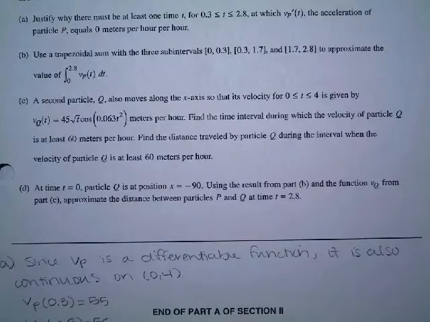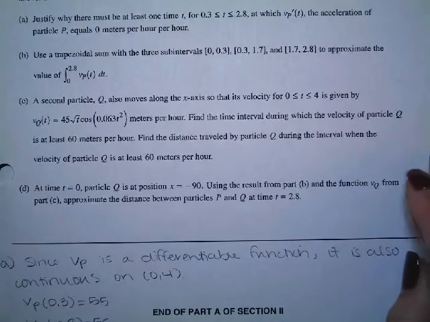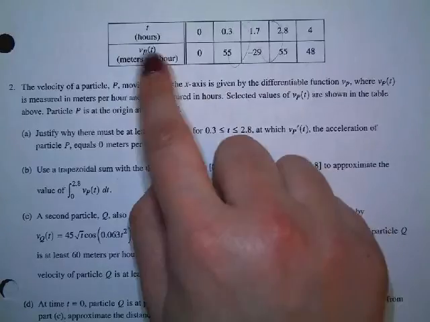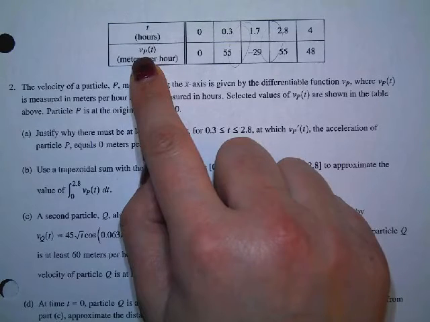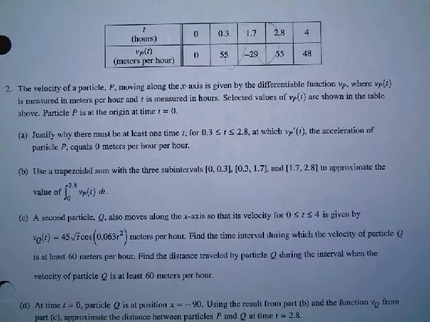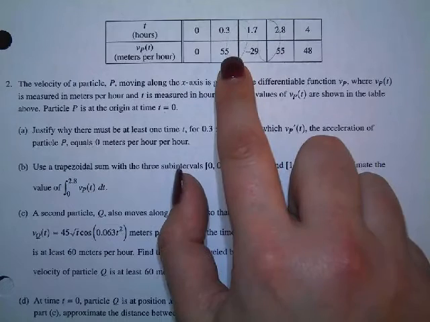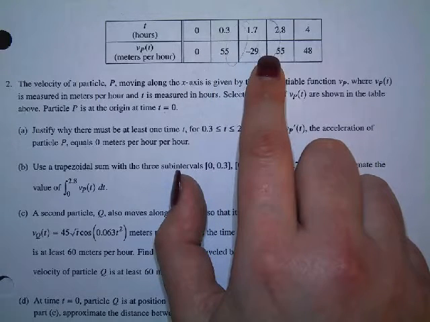Possible. So for part A, you needed to justify where the acceleration would be 0, and since this is velocity, they're asking you to find the slope and say that the slope is going to end up being 0. What I did, you could use mean value theorem or Rolle's theorem. With mean value theorem, you could show that the slope between these is the same, although I think that honestly Rolle's theorem fits a little bit better.